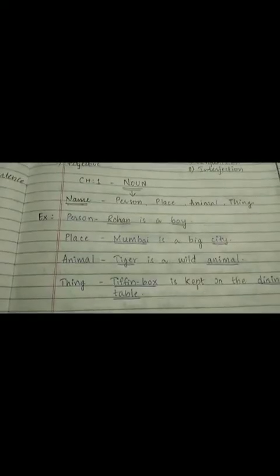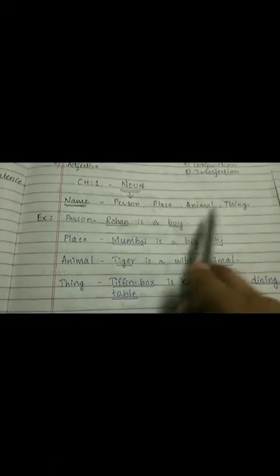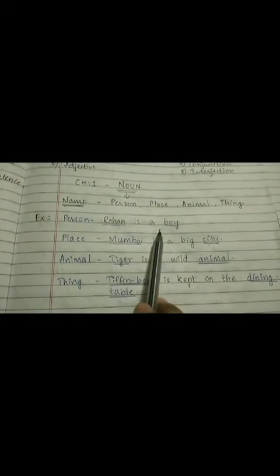Now let us proceed with understanding noun. Basically, a noun is a naming word. A noun is a name of a person, place, animal or thing. Let us see these naming words or nouns in an example. Rohan is a boy. In this particular example, Rohan is a name of a person, but as it is a specific name, it will be called a proper noun. Boy is again a name of a person, but the word boy is generally used to say about a gender. That's why the word boy will be called a common noun.